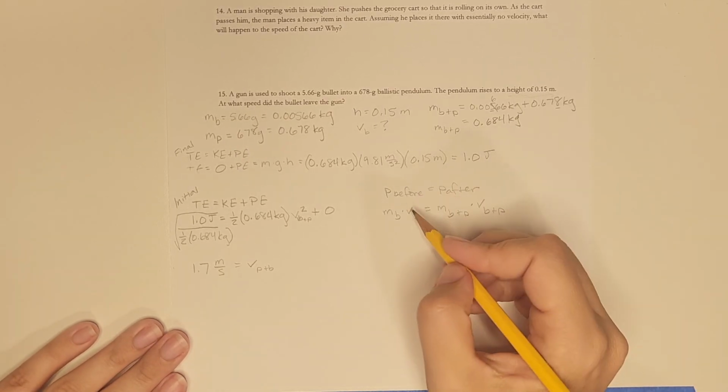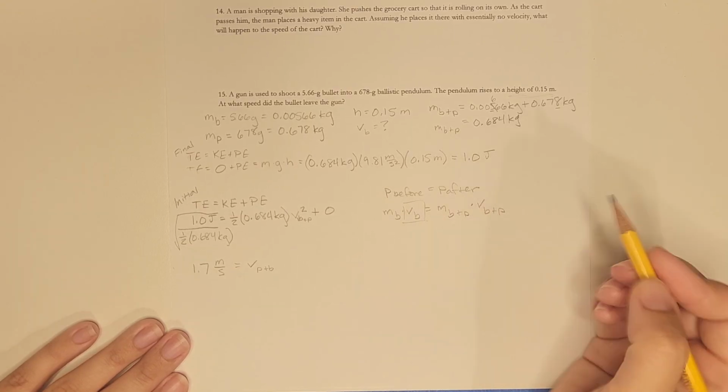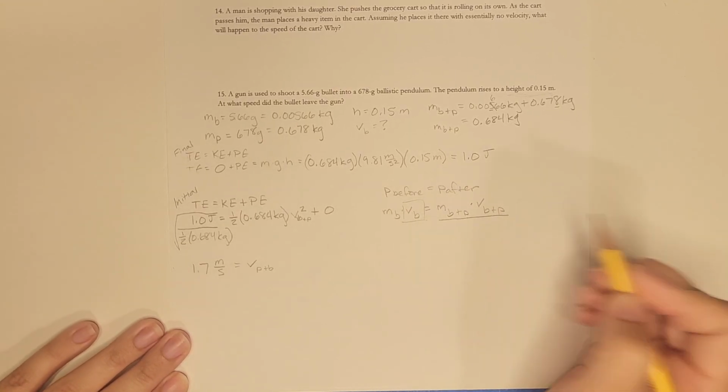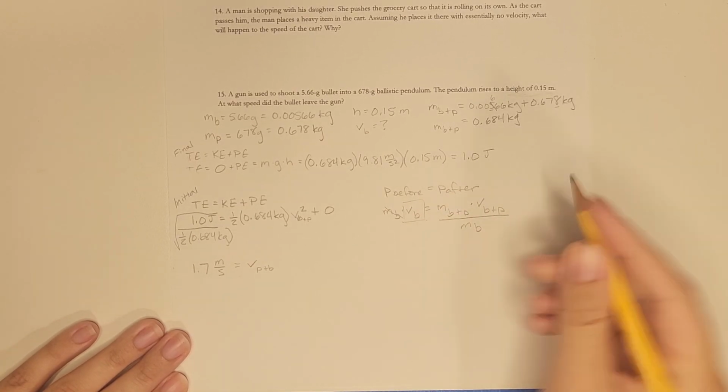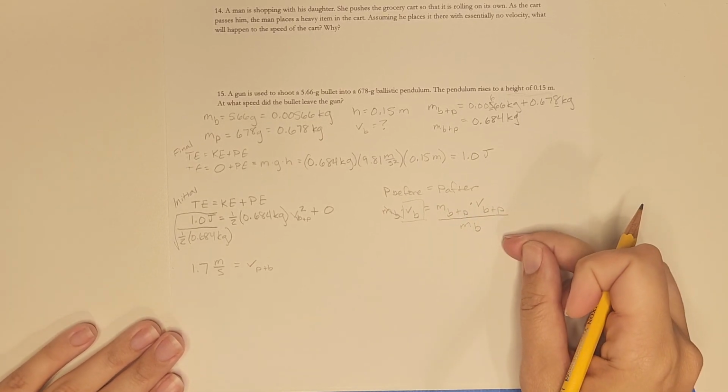Now, what we're determining here is the velocity of this bullet. And so to do that, we'll be dividing all of this by the mass of the bullet.